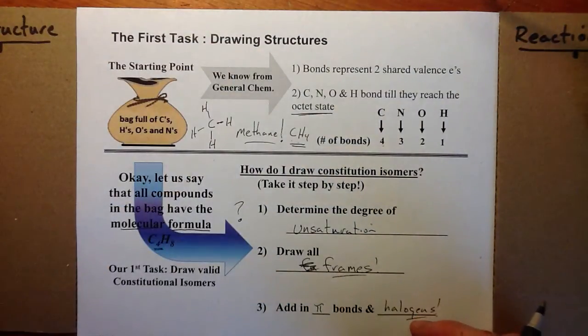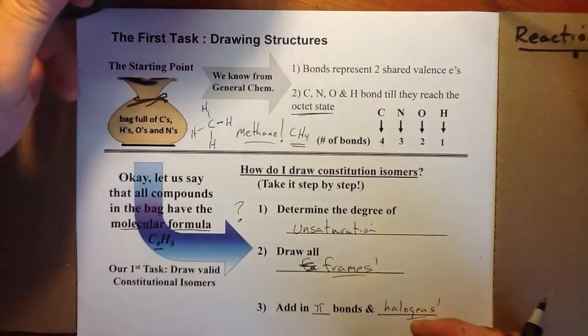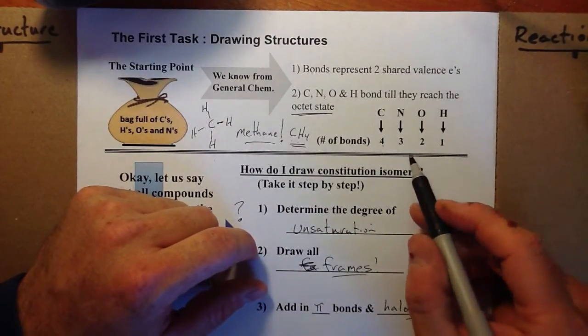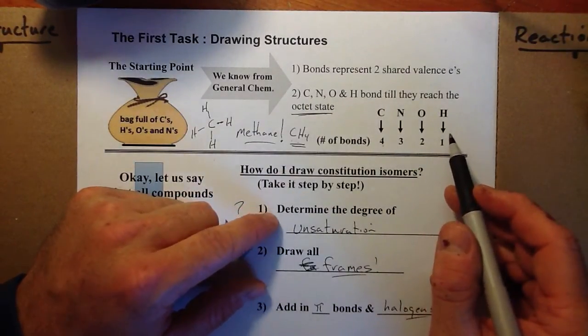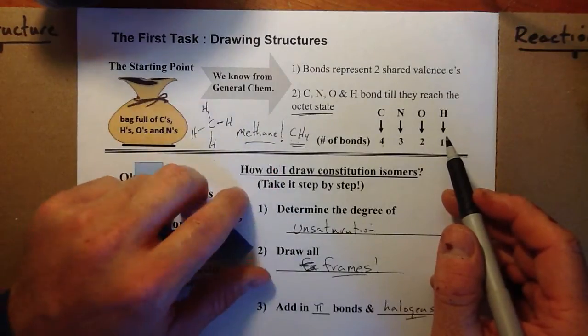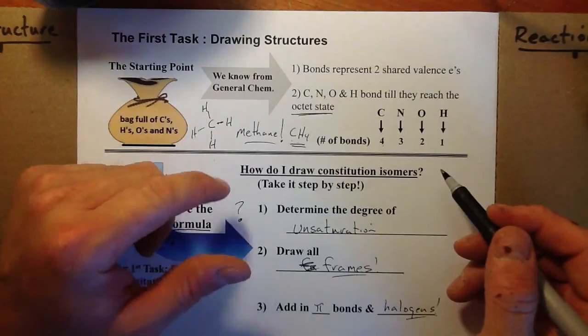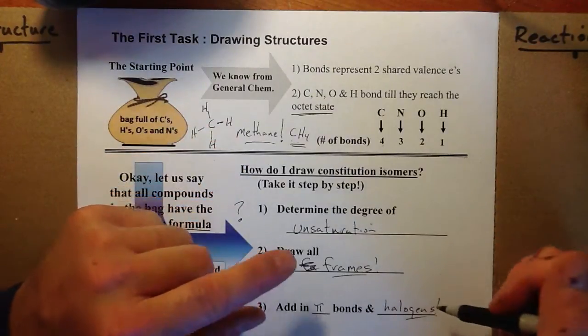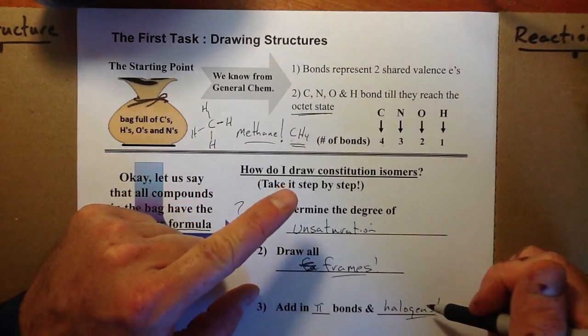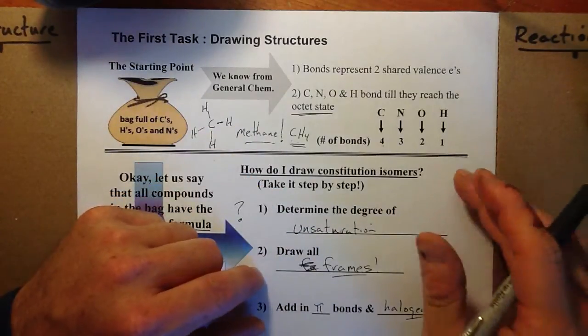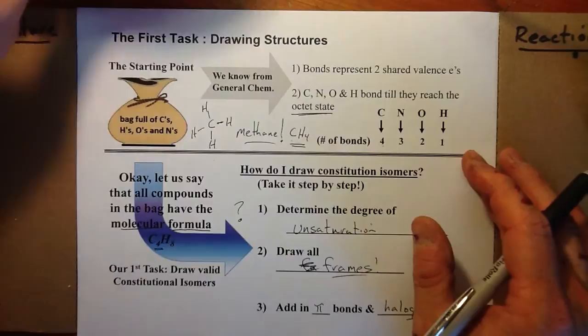How many bonds can halogens have? I hope you were saying just one. It's not showing up here, but fluorines, chlorines, bromines, anything in that column where bromine, chlorine and fluorine sit can only have one bond. That's the valency, so to speak. They have just one bond off of them in neutral structures.